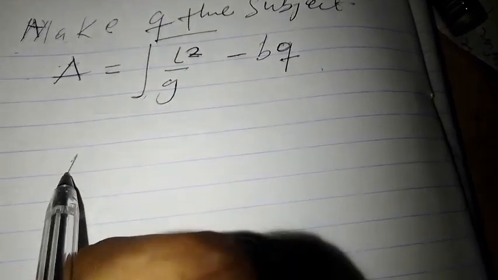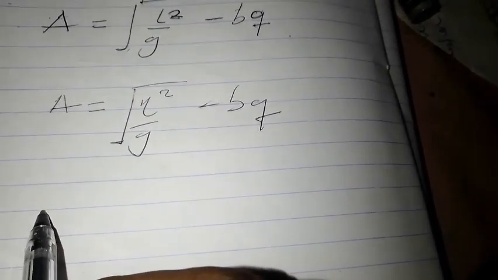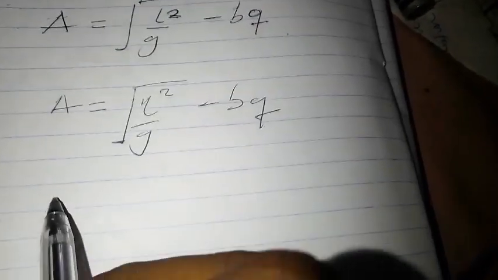Good. So let's actually do this. A equals root of L squared over G, minus BQ. This is awesome. So let's continue. Good. So now what we have to do here is, you have two options.